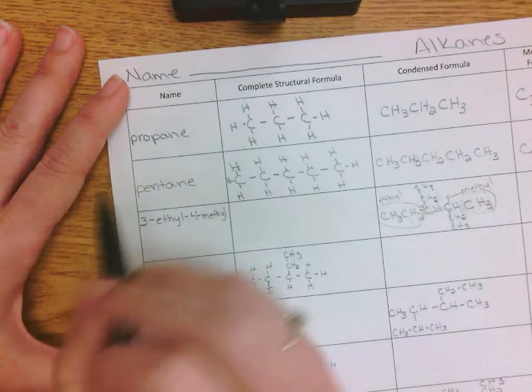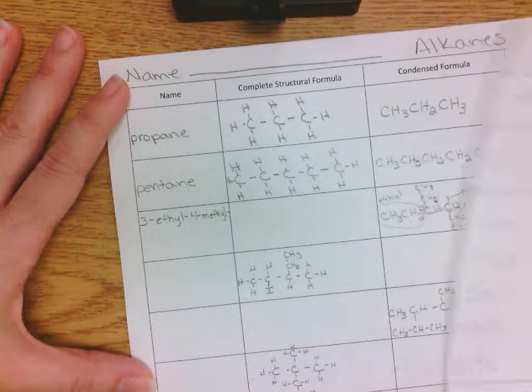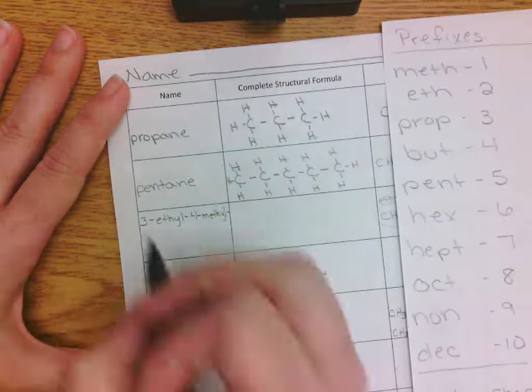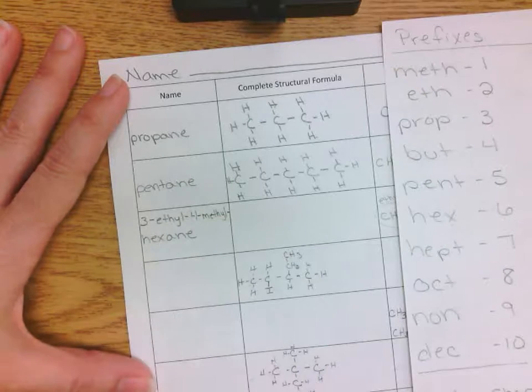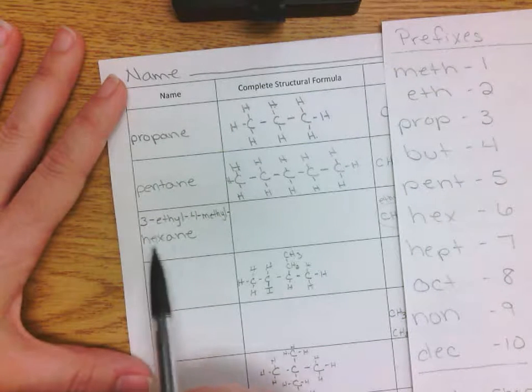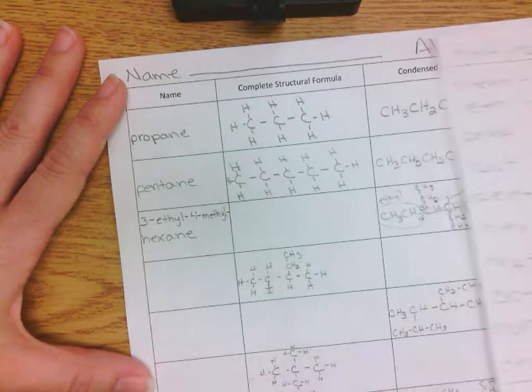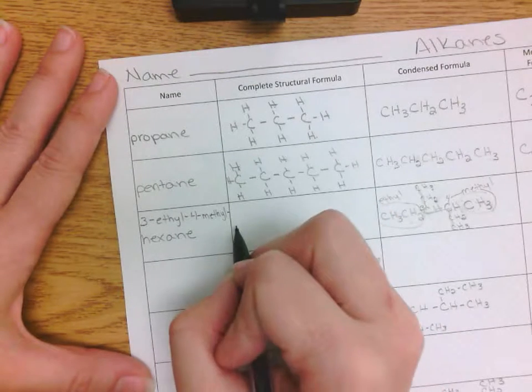And then we name our chain. There are 6 in our chain. The prefix for 6 is hex. It's all single bonds, so it ends in ane. If I had enough room, this would all be one word. So 3 ethyl, 4 methyl, hexane. So now I need to draw it out.